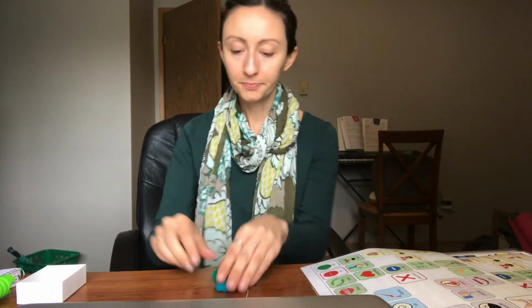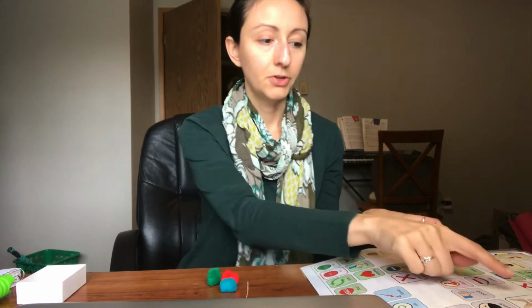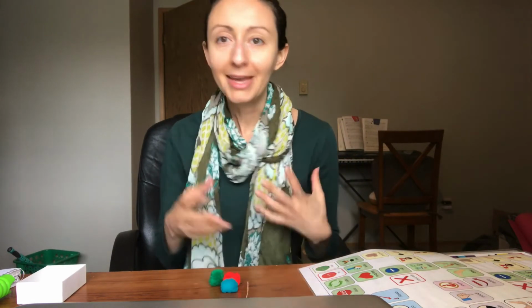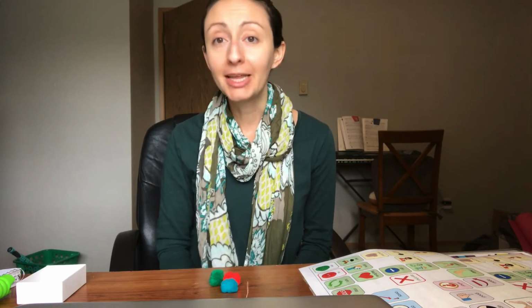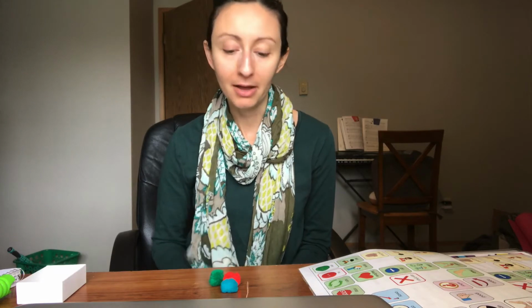You've done a great job of modeling so far. So don't worry if they're not picking up on it immediately. I know we want them to just automatically learn how to do this, but it's really about consistent modeling.